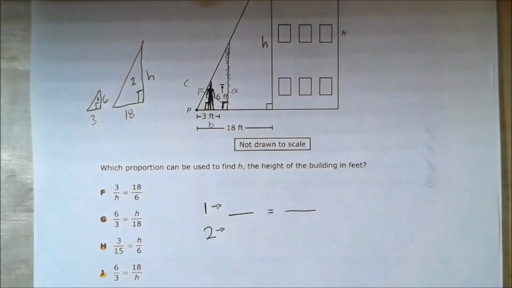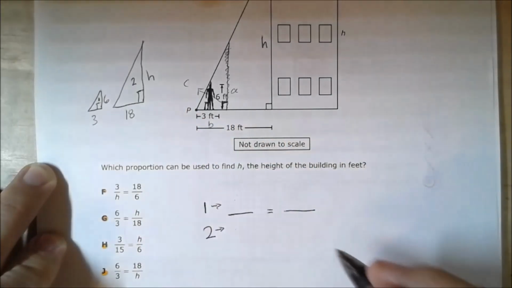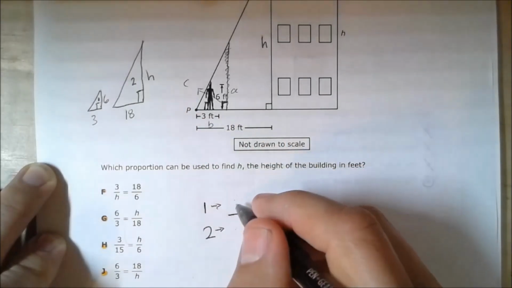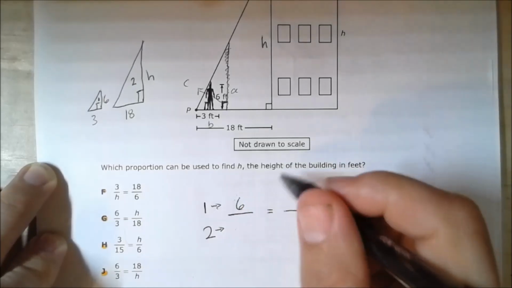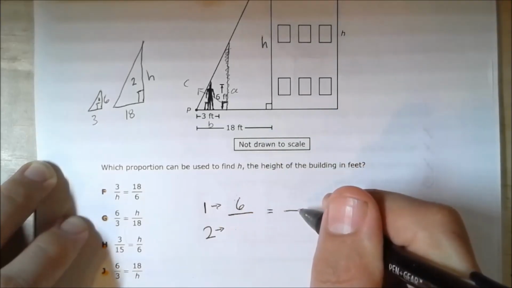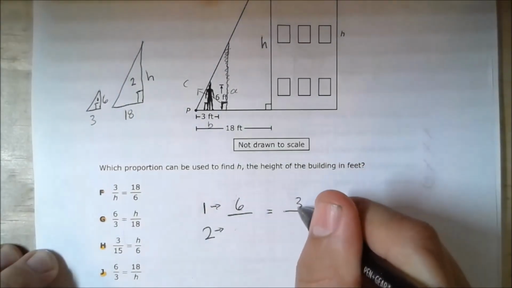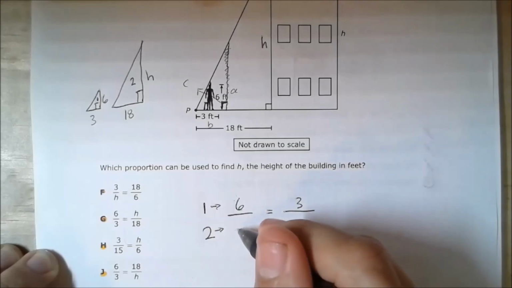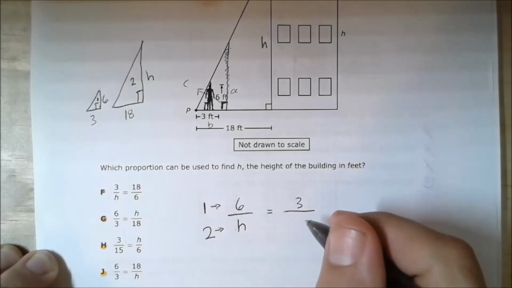So we'll go ahead and start with setting up the proportion one way. So what we could have done is we could have said, well, if we're looking at triangle 1 and 2, we could say that 6 is equal to 3, and then we could say h is equal to 18.